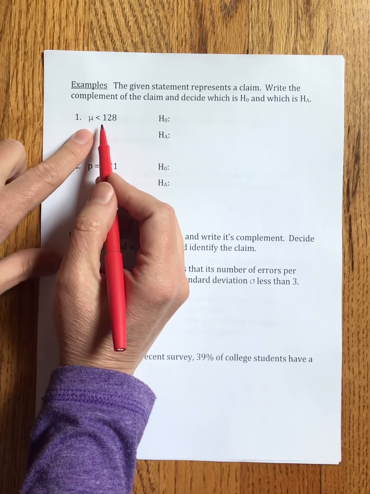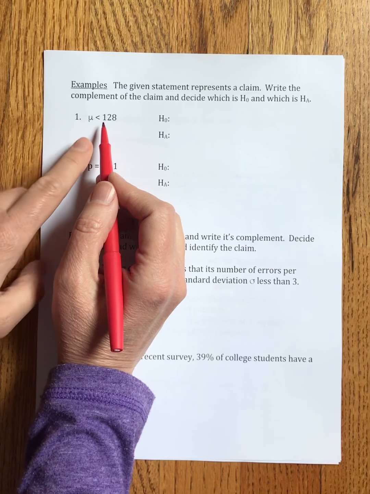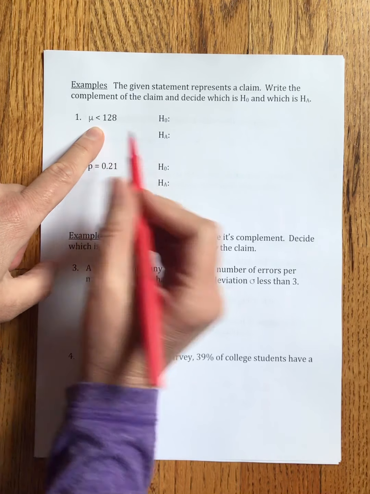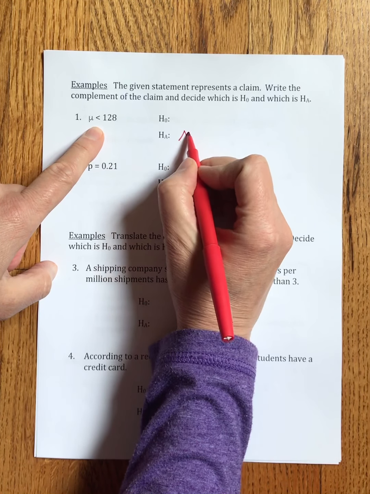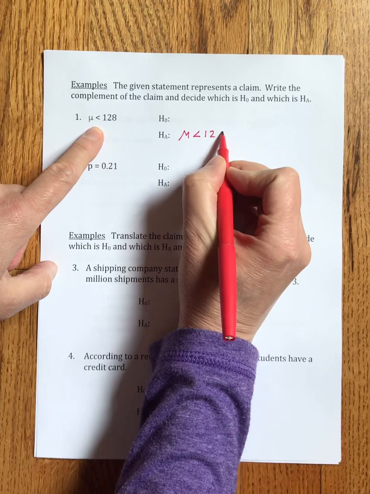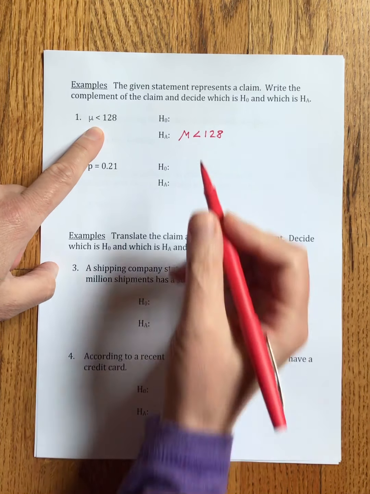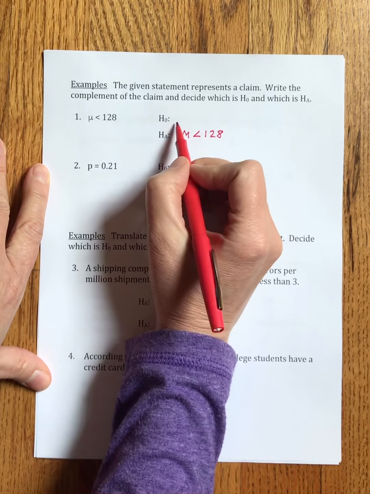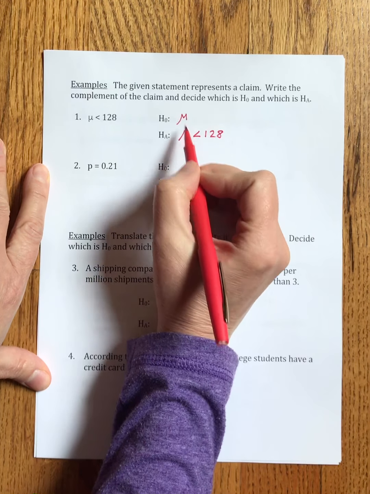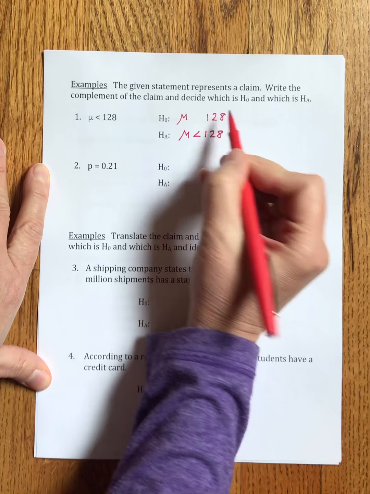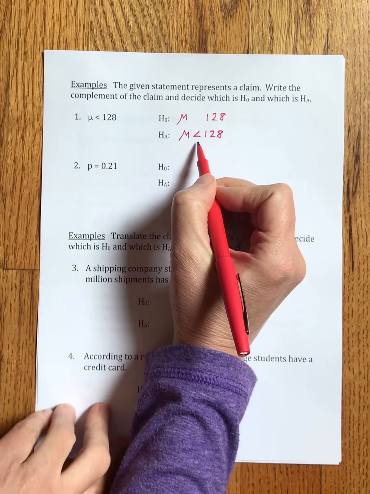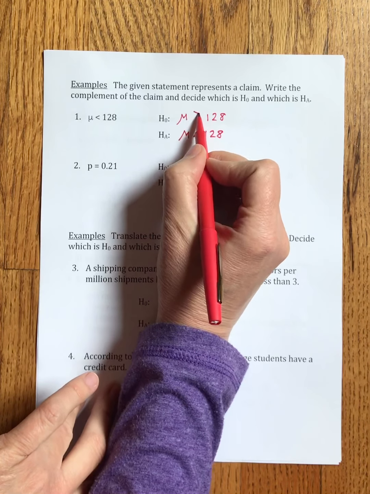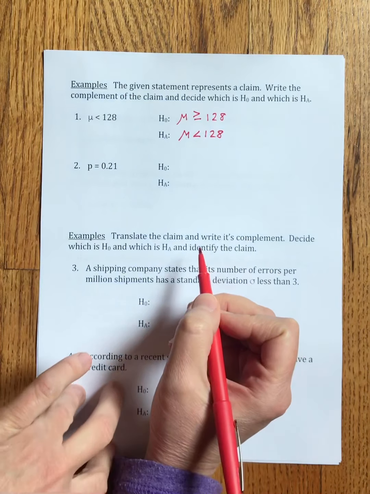So first claim, mu is less than 128. Less than does not include an equal sign. So we said if there is not a statement of equality, that needs to go next to the alternative hypothesis. And we also said that the null needs to be the opposite. So we'll still see this symbol mu, and we'll still see the number 128. It's just that inequality symbol we want to flip around.